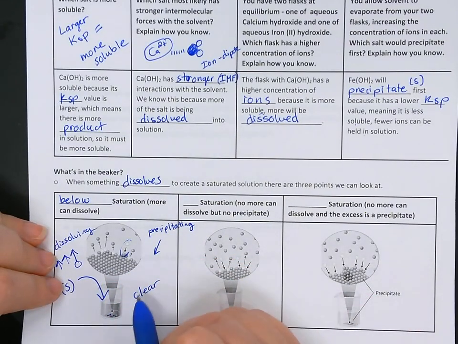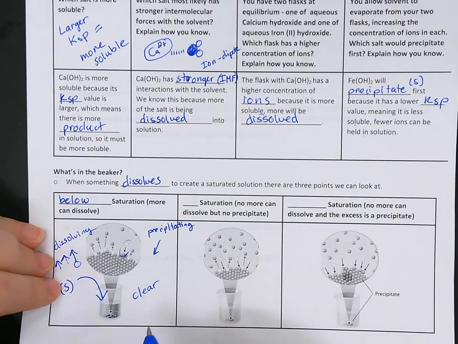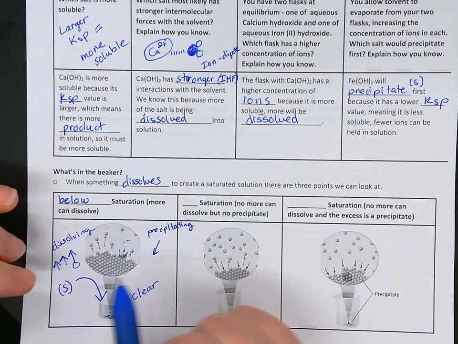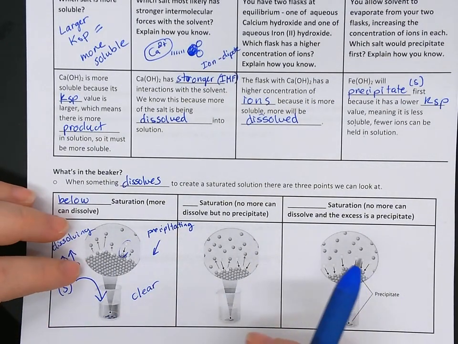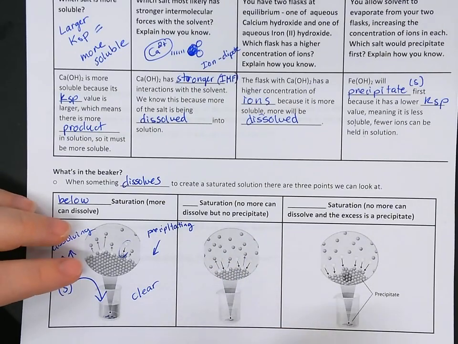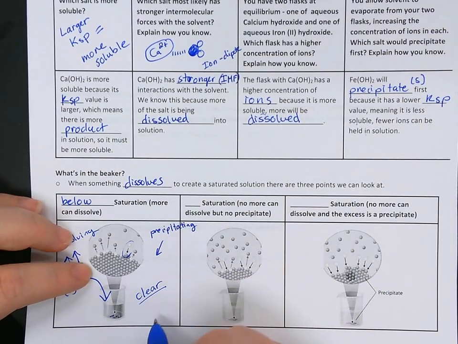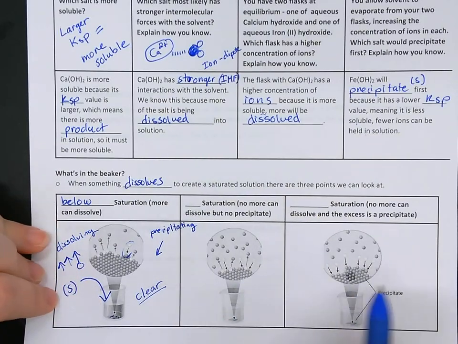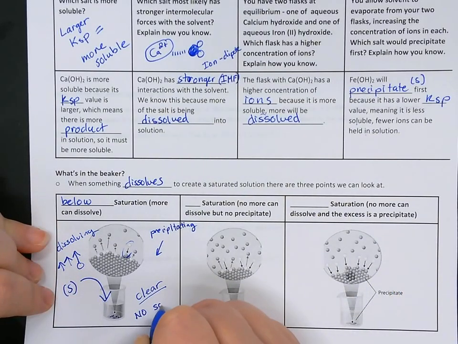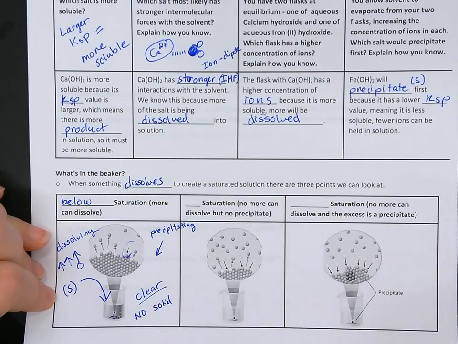Our solution is going to be clear. Now it could be clear and have a blue tint. It could be clear and have a green tint to it, right? A color. But think about red food coloring in water. You can still see through the water. It just has a color to it. So it's clear. It's not cloudy, right? There's no solid. It's all being broken up.